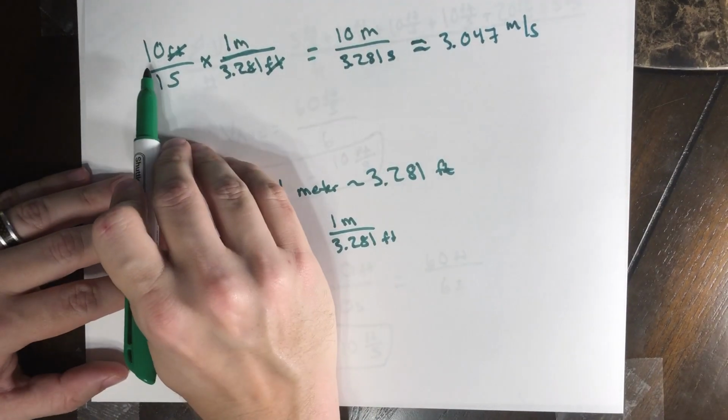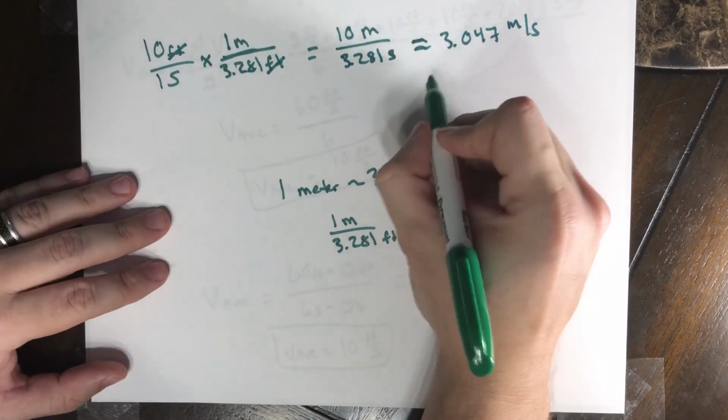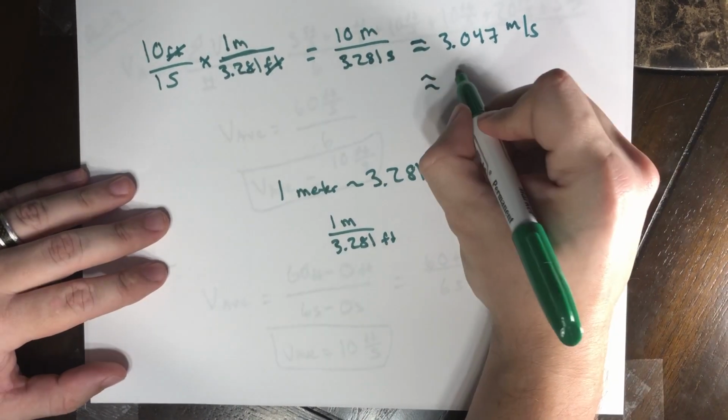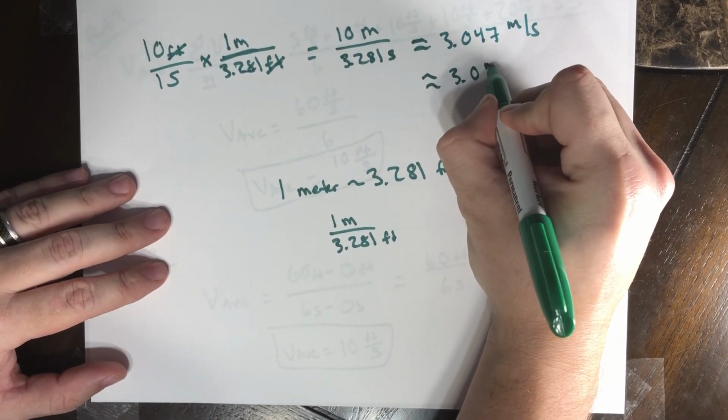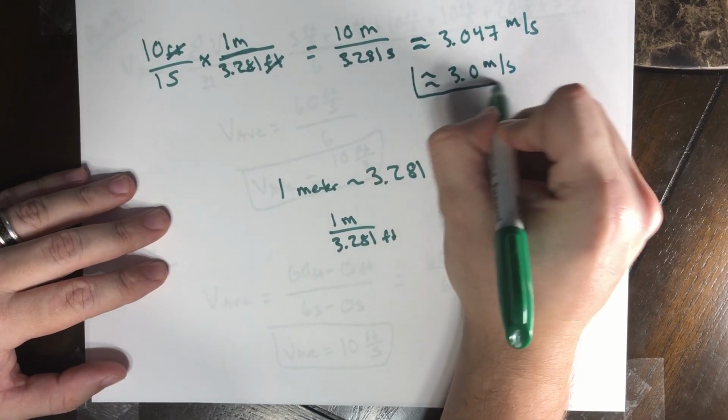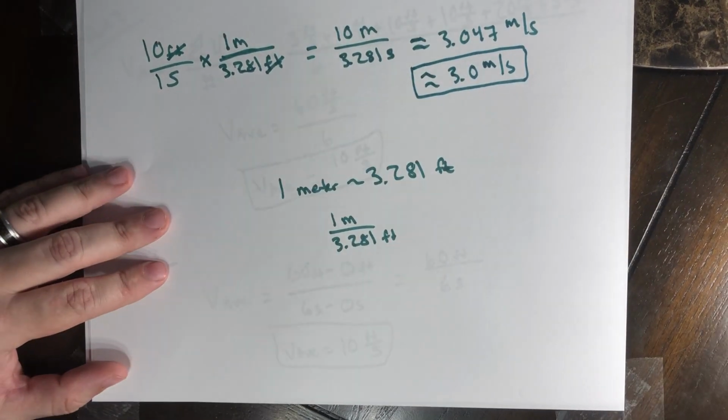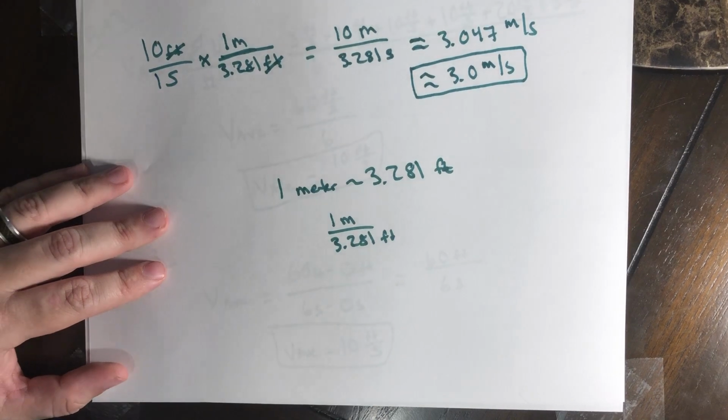But if you notice back here, we only have 2 significant figures, so we're going to have to round that a little bit more to be about 3.0 meters per second. And that gives you the average velocity of that squirrel in SI units, meters per second.